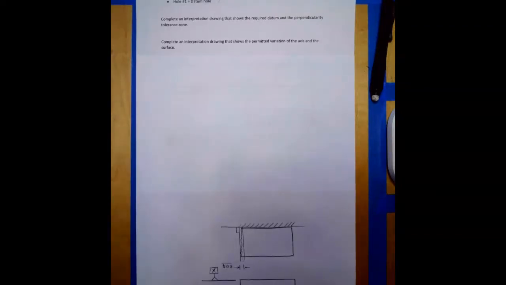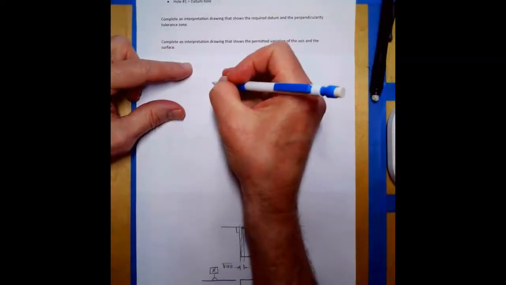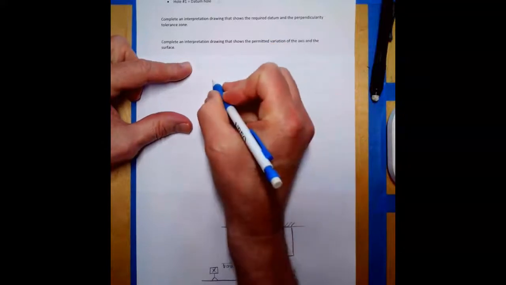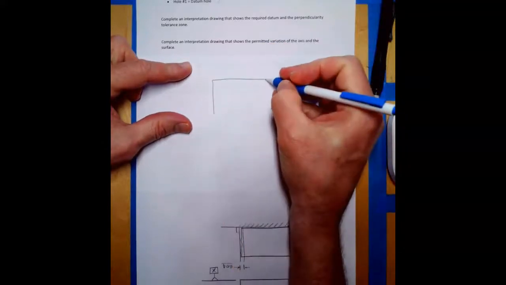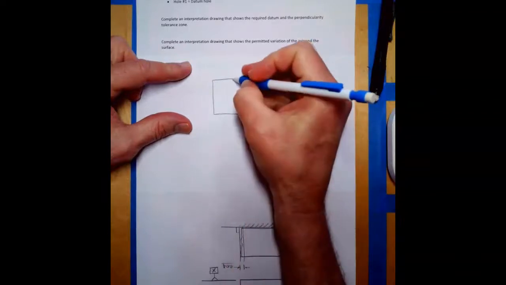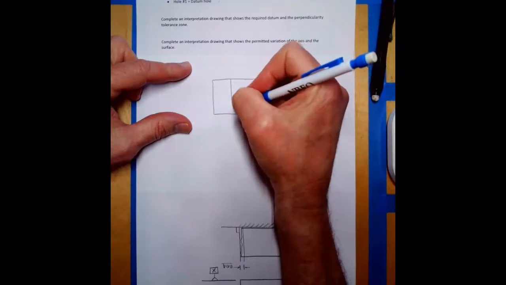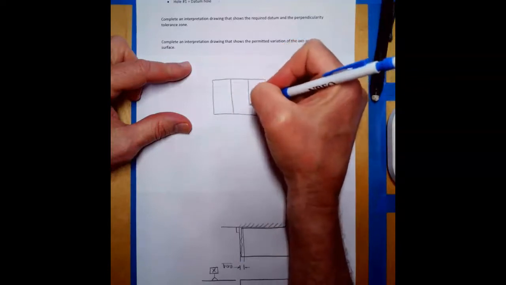All right, and I think this drawing, see, we have a feature with a hole through it, and I'll draw this as a section.